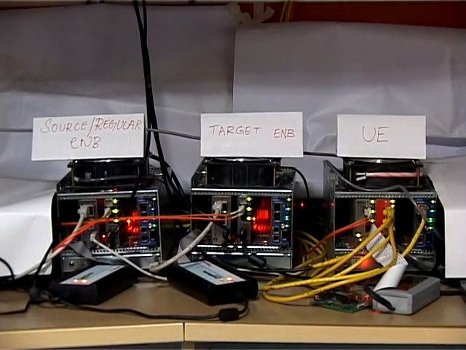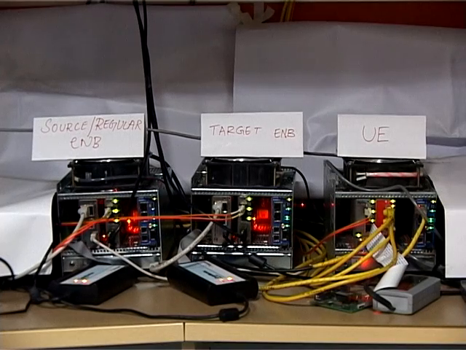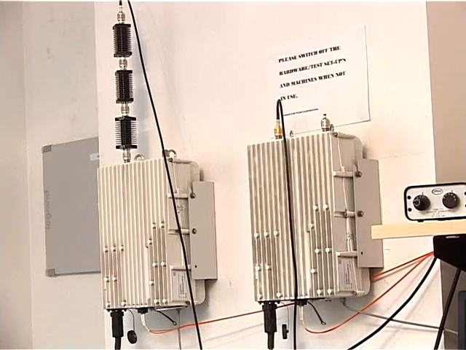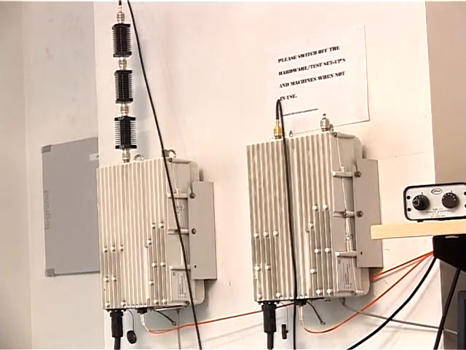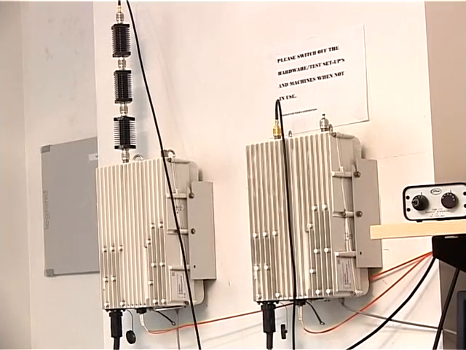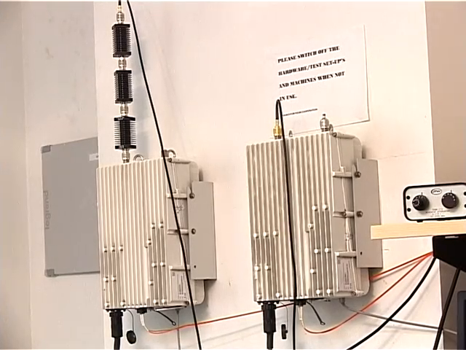Next we can see the second demonstration of our second scenario, which is nothing but handover optimization. So the demonstration includes source eNode B, target eNode B, UE. Similarly, we have other entities like L gateway and EPC, which are running on a desktop PC. The corresponding RRH is here. This is the target eNode B connected with RF cable. This is the source eNode B RRH connected with RF cable. Similarly, we have a UE RRH, which is also connected with RF cable.